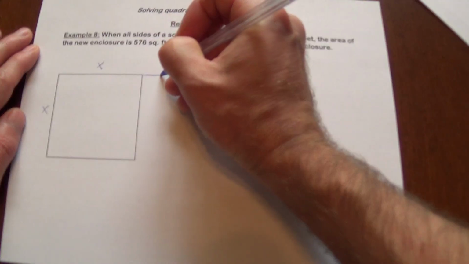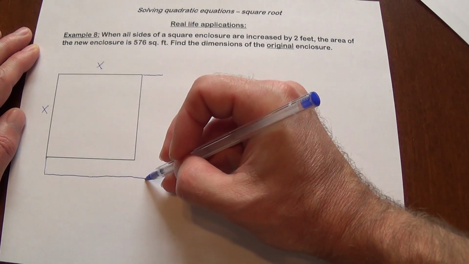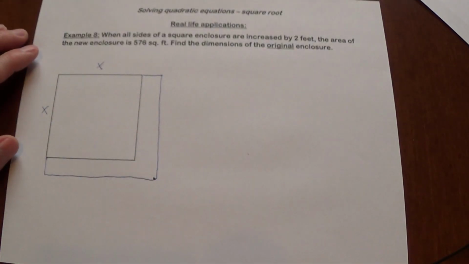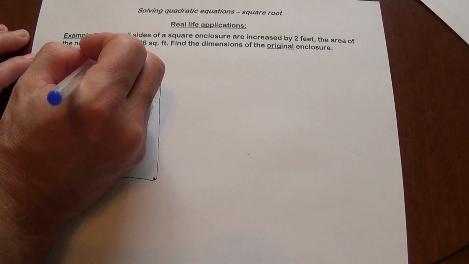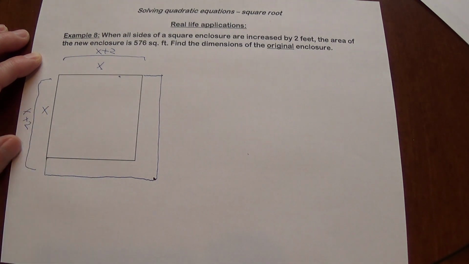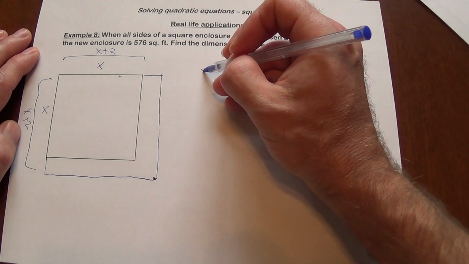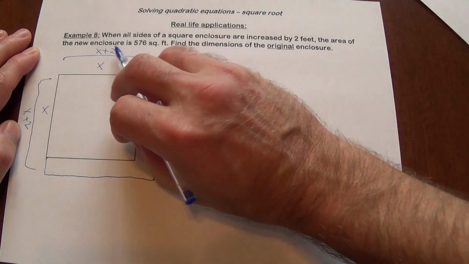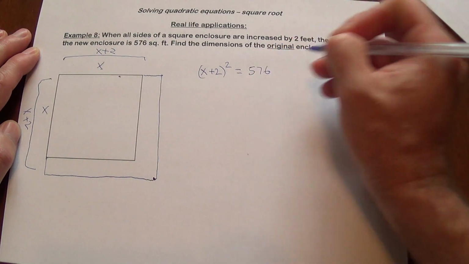So we extend this by 2 feet. We extend this by 2 feet. And our new square is going to be kind of like that. So what is the length and width of each one of them? So we took x and then we added 2. So this whole thing is going to be x plus 2. And this whole thing here is going to be x plus 2. So the dimensions are x plus 2 times x plus 2. And when you find the area of a square, you multiply the side by itself, so x plus 2 squared. And we know that the new enclosure, the one that was enlarged, is going to be 576 square feet.